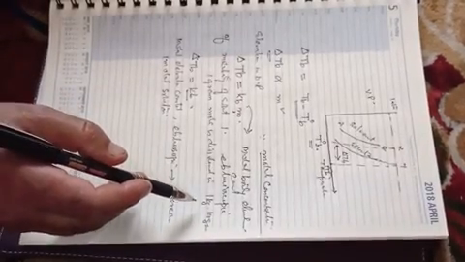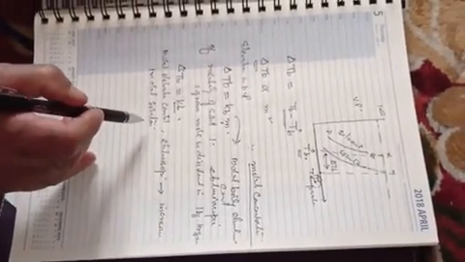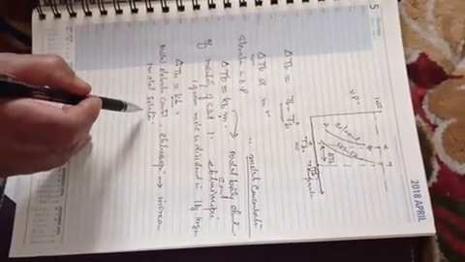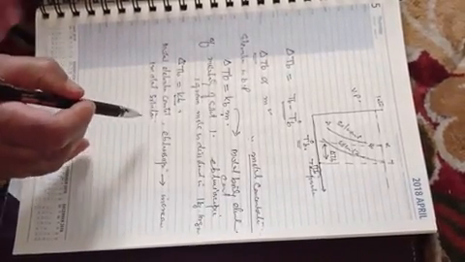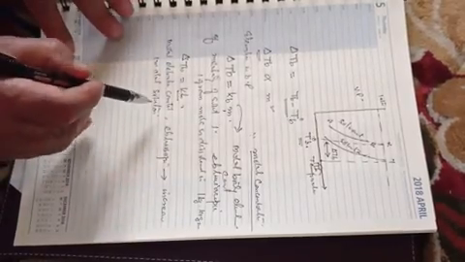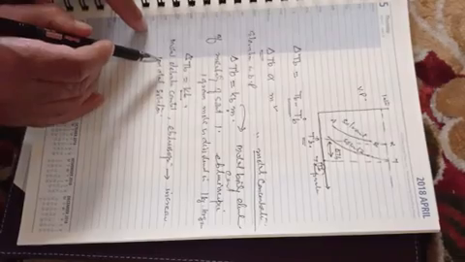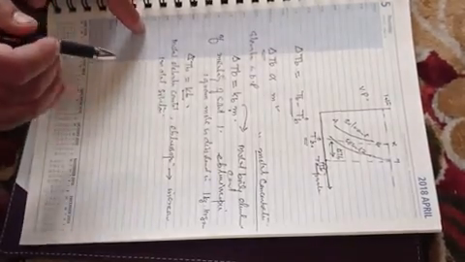When we dissolve 1 mole of solute in 1000 grams of the solvent, that is called a 1 molal solution. In that case, how much elevation takes place, that will be the molal elevation constant or ebullioscopic constant.